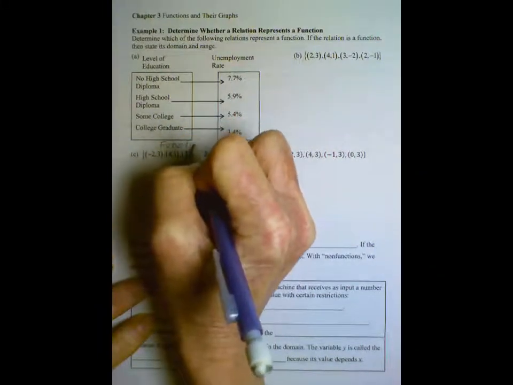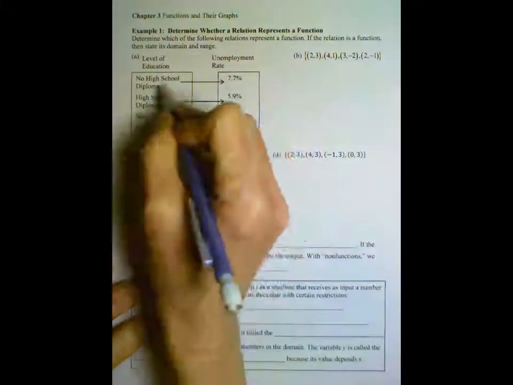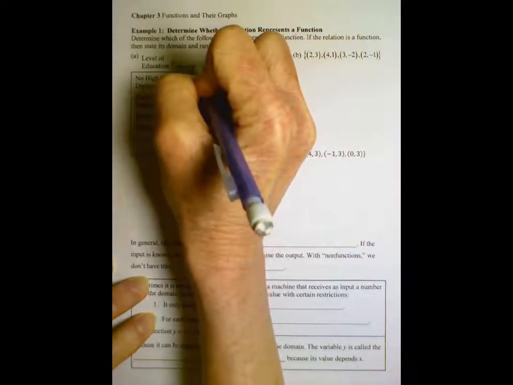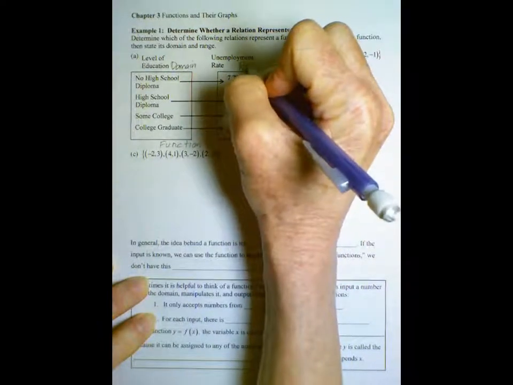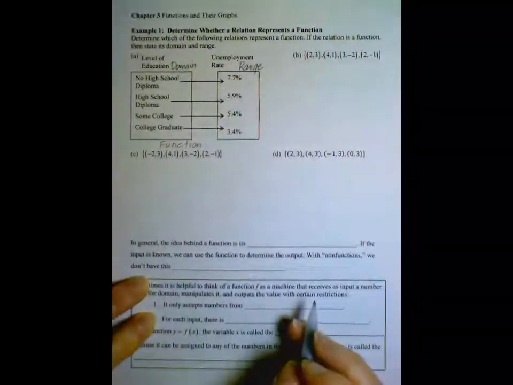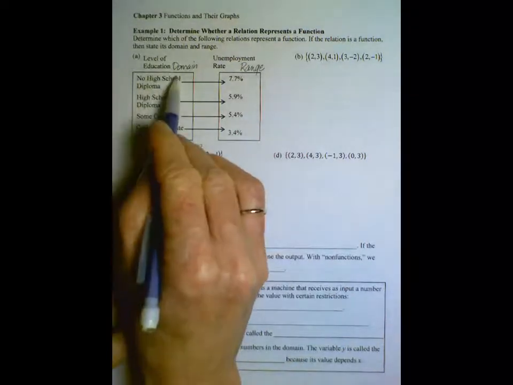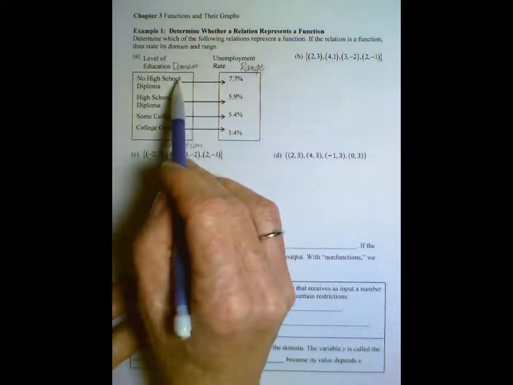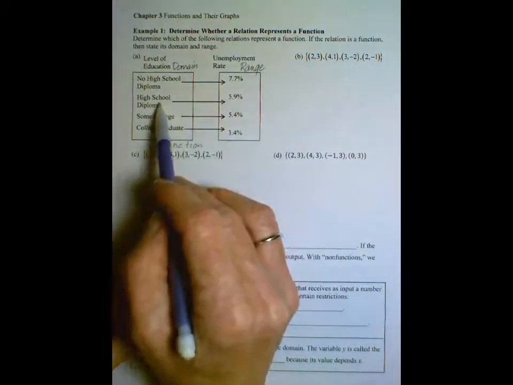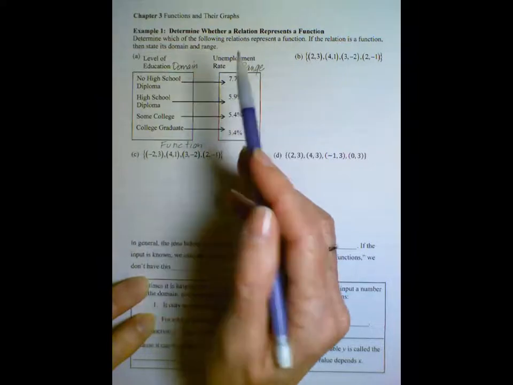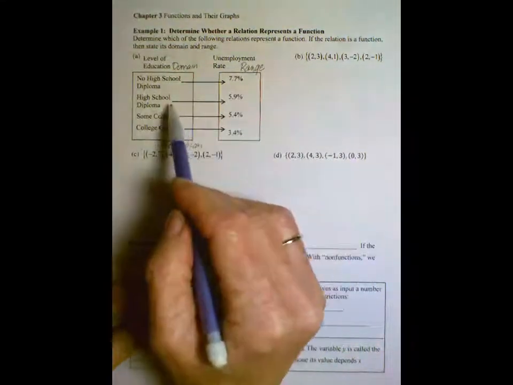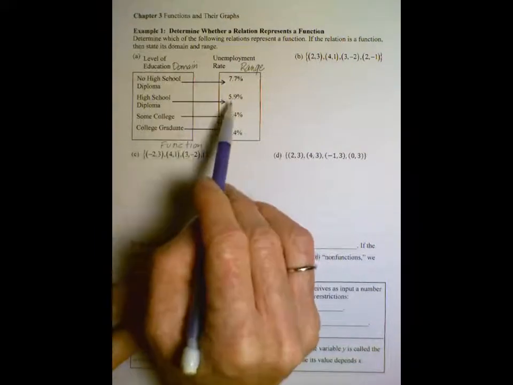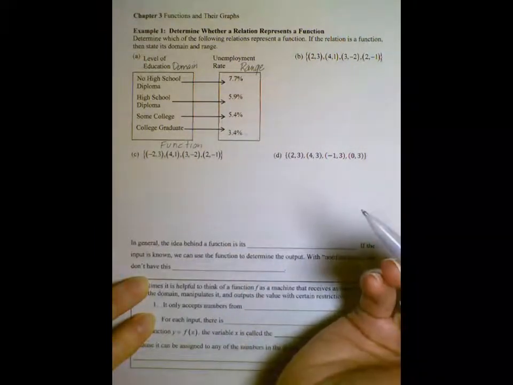And it said, if it's a function, tell the domain and range. Well, let's just indicate that this list is our domain, and this list is our range. Okay, so this is a function because each one of these inputs only gives us one output. Now, would it be possible if we know high school diploma and high school diploma shared an unemployment rate? Sure, that could happen. They could have the same unemployment rate. But you couldn't have no high school diploma having two different unemployment rates. That wouldn't make any sense.